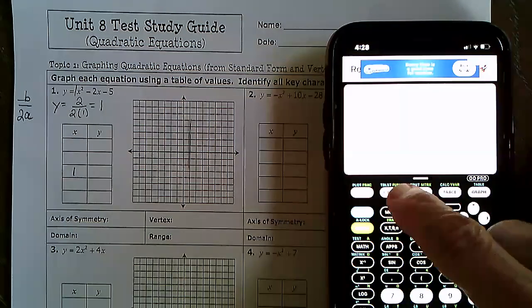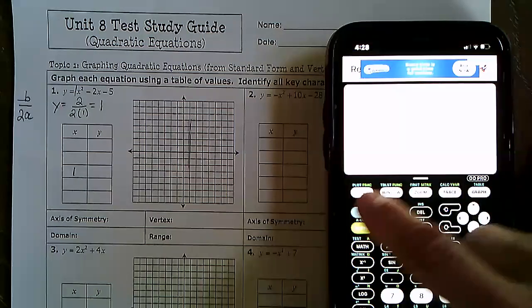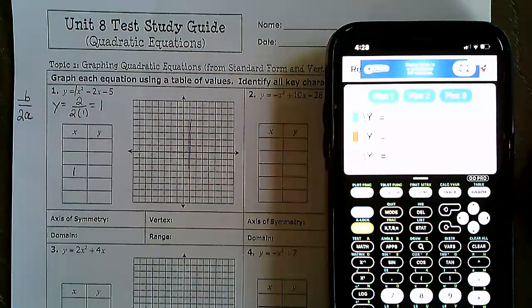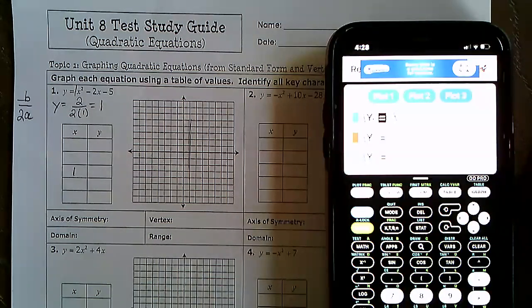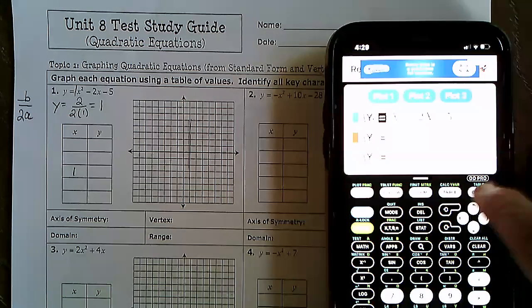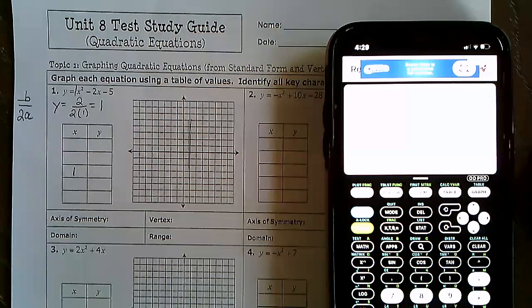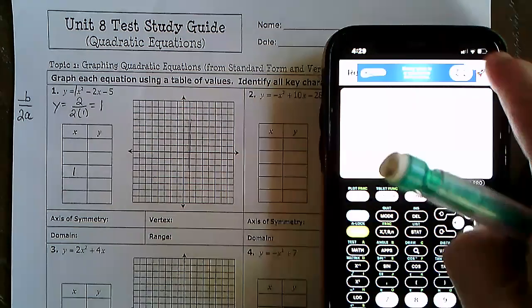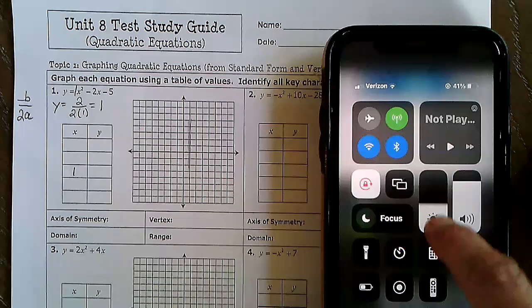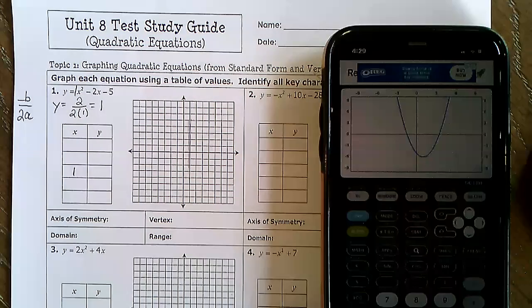All right, so before I graph this, let's just go here and see how it looks. We have x squared minus 2x minus 5, and graph. Hang on, let me turn my brightness down. There we go.